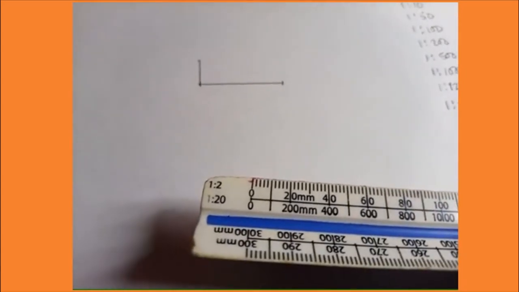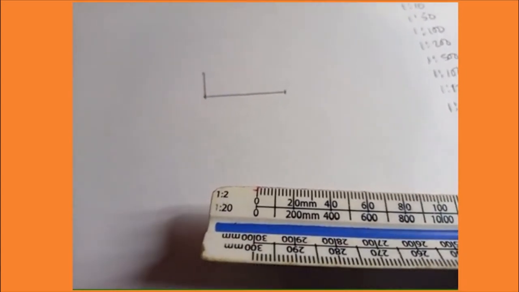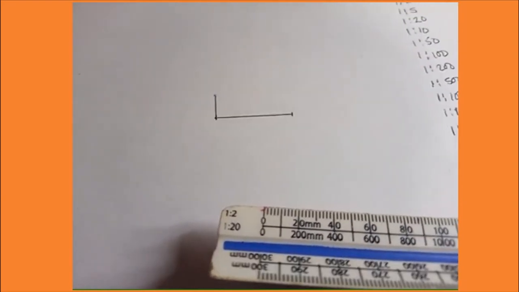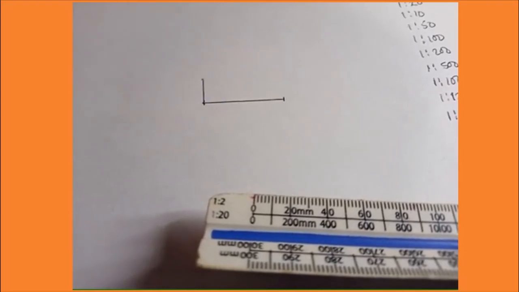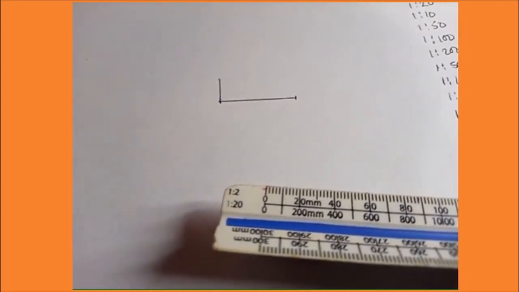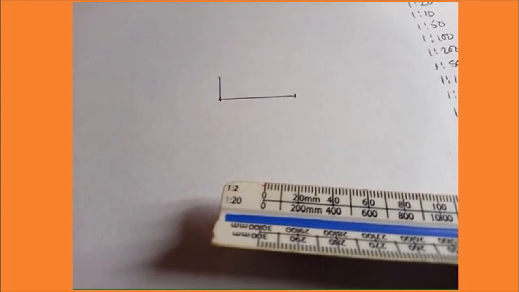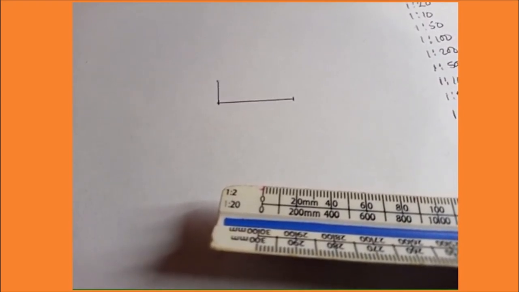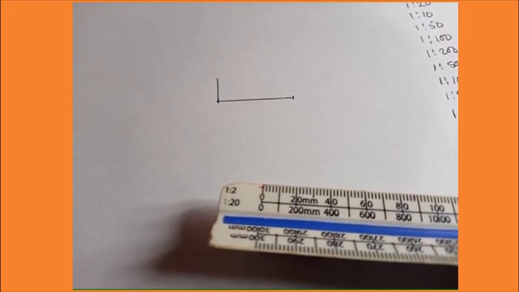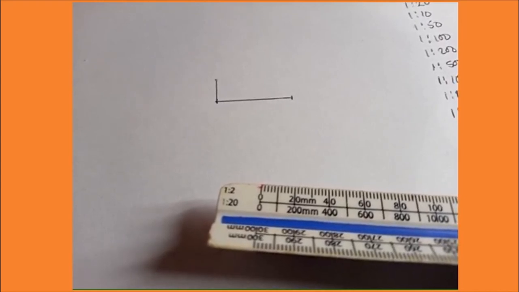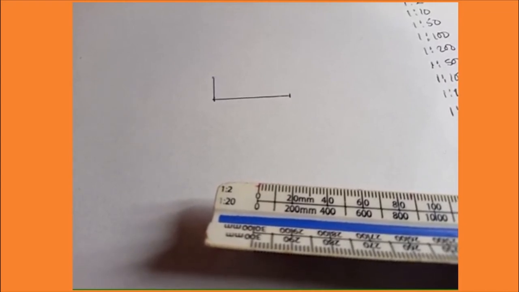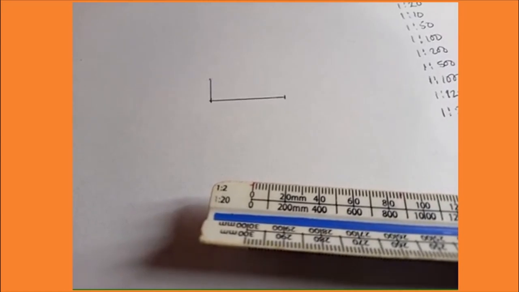Here 20, and we want to measure 600. So you can see that there are two graduations. On top we have 1:2, and at the bottom we have 1:20. So we can measure two different scales, 1:20 and 1:2. So for 1:2, you would always read the upper scale, and 1:20 you would read the lower scale.